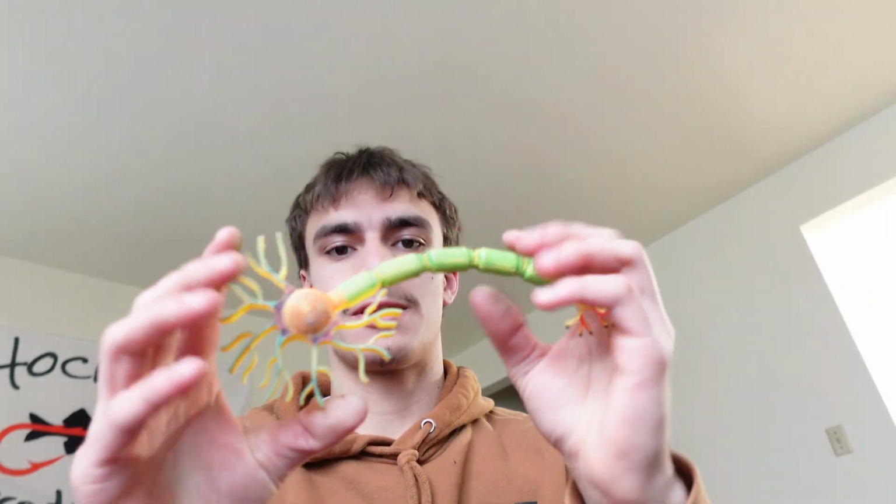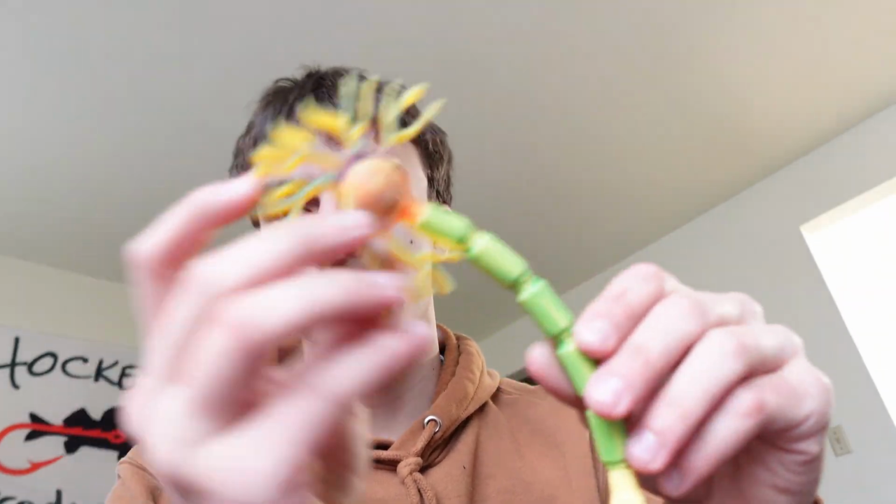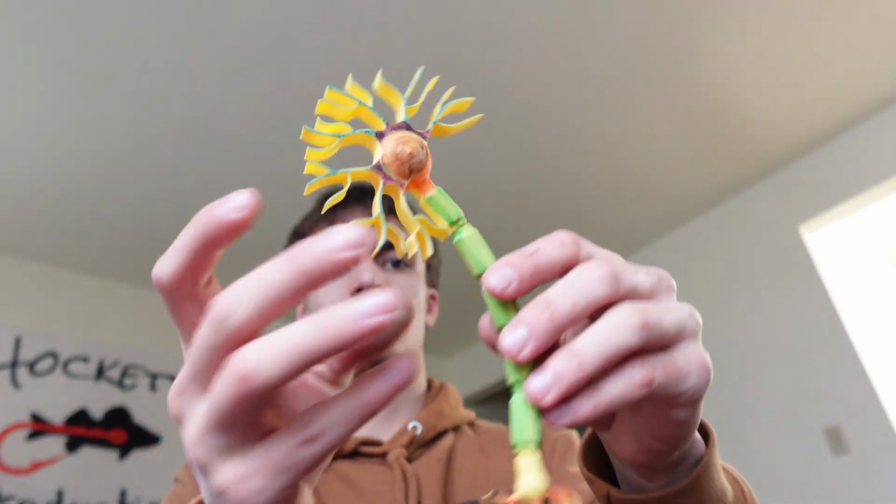This is my neuron model that I've made. I made it out of 3D printing and then I just colored it to indicate all the components and parts that I'm going to describe in this video. Hope you guys enjoy and let's get into it.